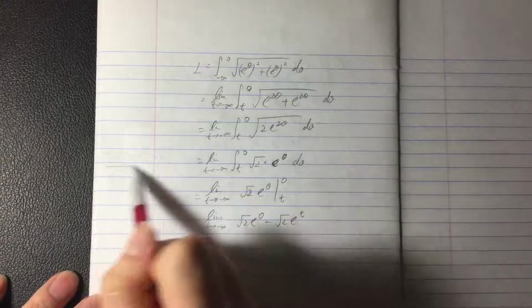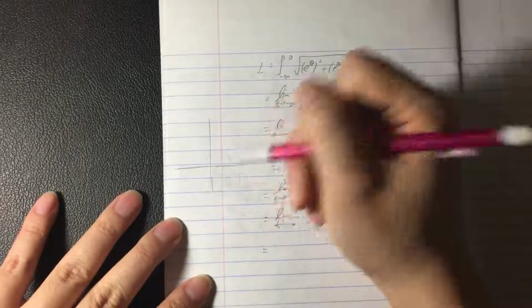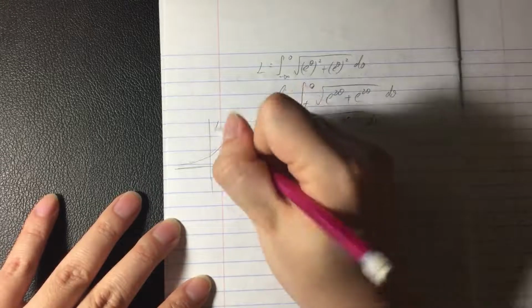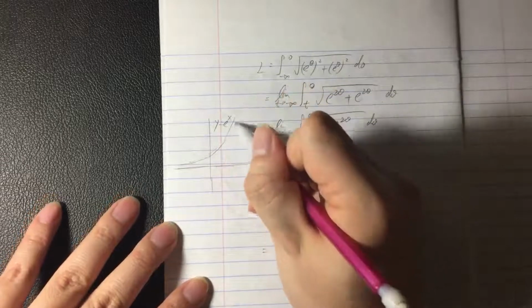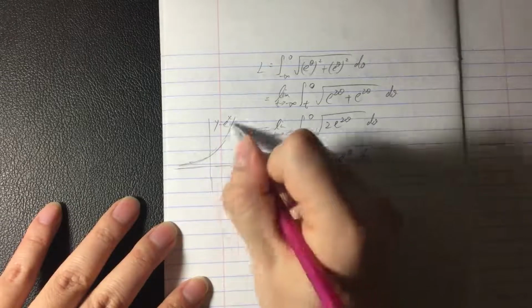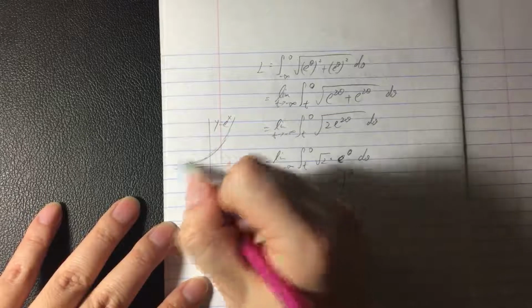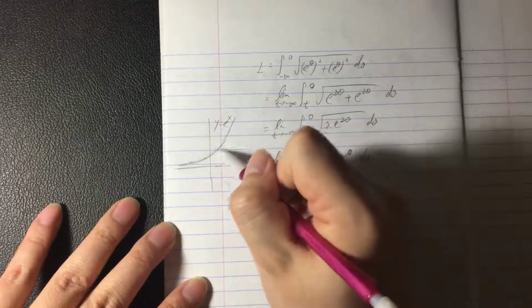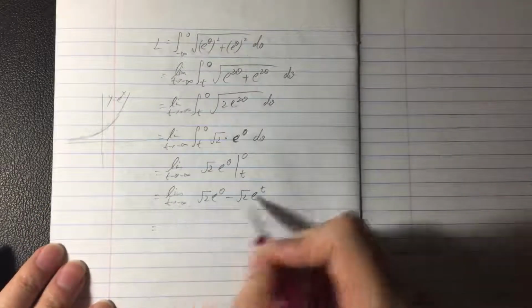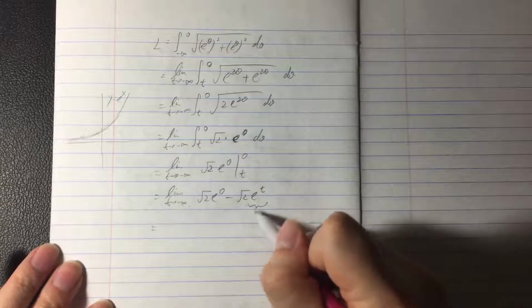Look at the curve of e. The graph of e looks like this. That's y equal to e to the power of x. When x approaches negative infinity, e to the x will approach 0. So when t approaches negative infinity here, e to the negative infinity is 0.